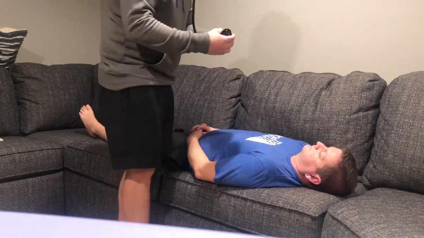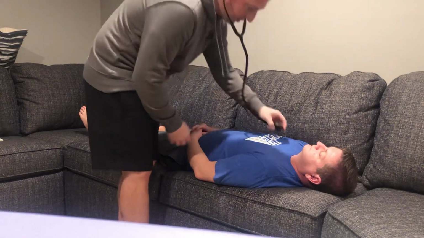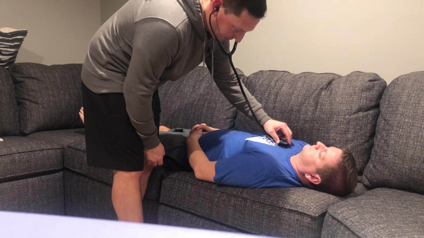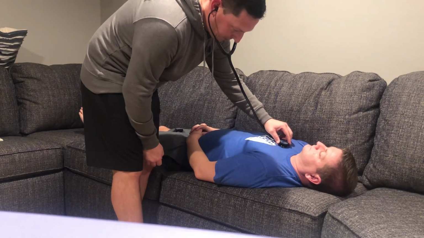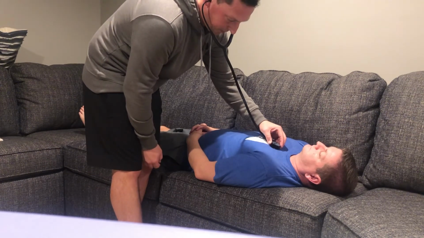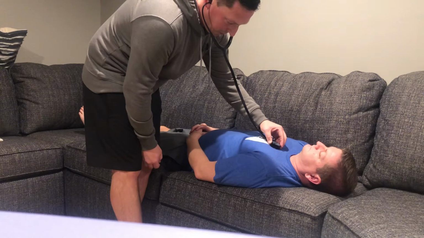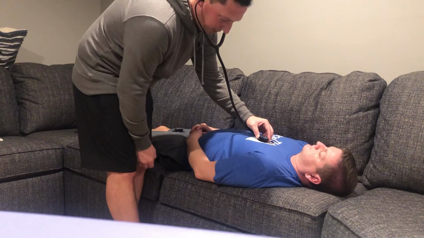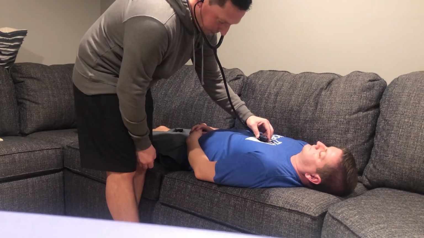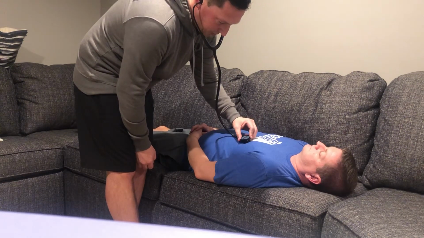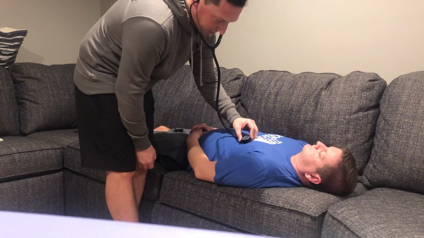I initially auscultated with the diaphragm. Now I'm going to flip it over and auscultate with the bell. Same positions. Second intercostal space, right sternal border. Second intercostal space, left sternal border for the pulmonic valve. Fourth intercostal space, left sternal border for the tricuspid valve. And fifth intercostal space, midclavicular line on the left side for the mitral valve.